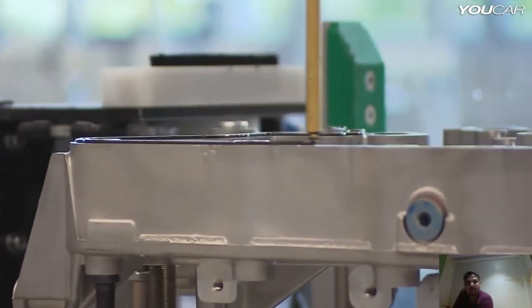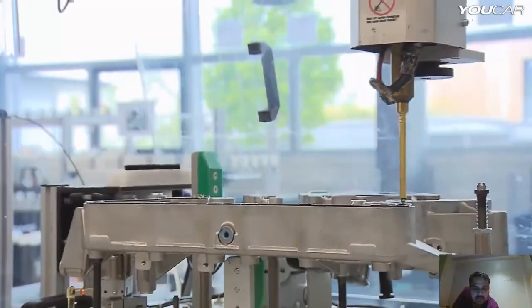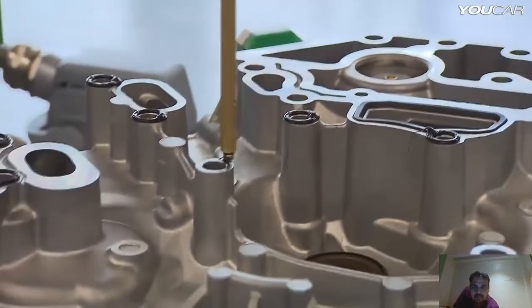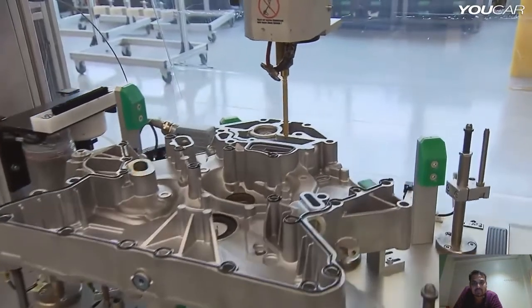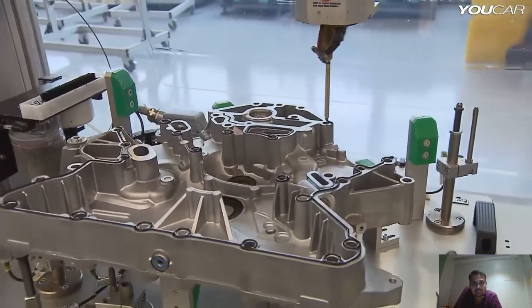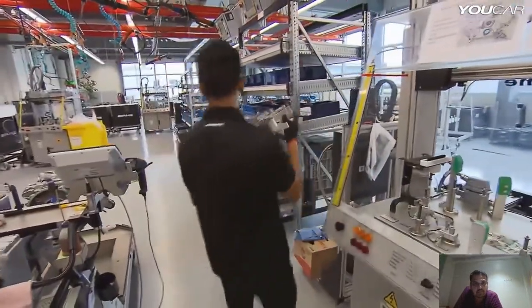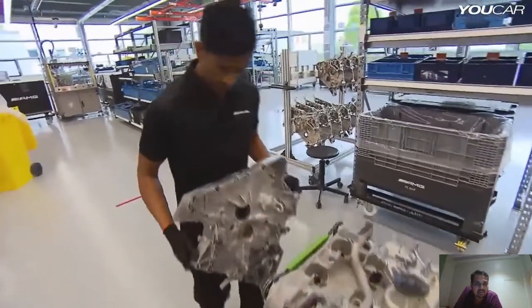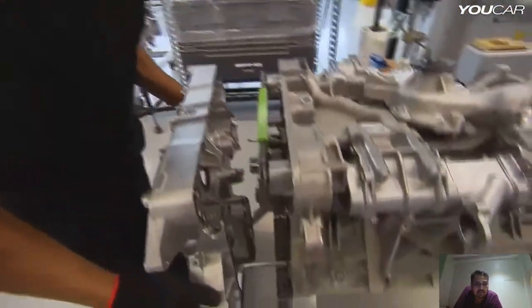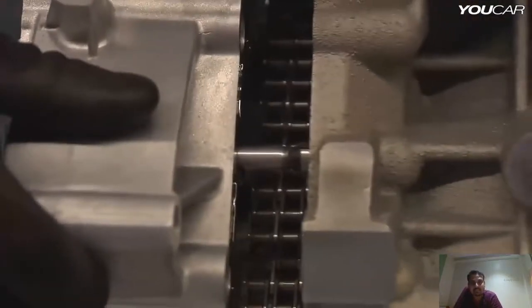Now this is the kind of thing which will be useful for sealing purposes. This kind of seal. In some engines, some companies are using gaskets, metallic gaskets, rubber gaskets, or some companies are using chemical seals like this, which will work as a leak proof.